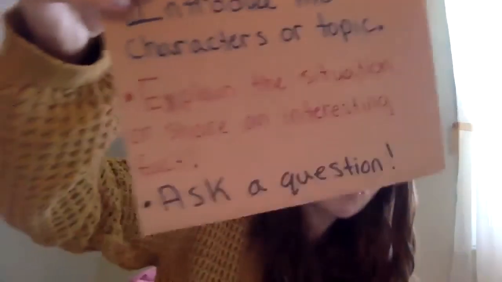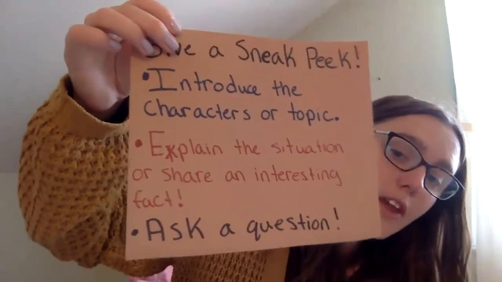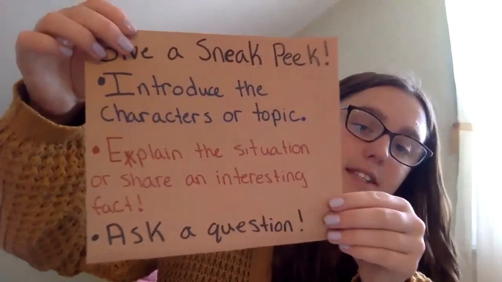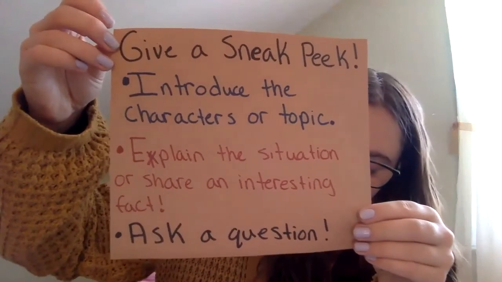You might hook the reader in by asking a question to make them wonder what's going to happen next. If you forget what you need to do, just look at this chart to think about the 3 things you need to give a sneak peek into your writing.